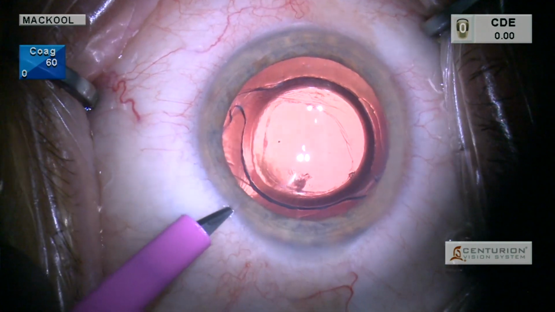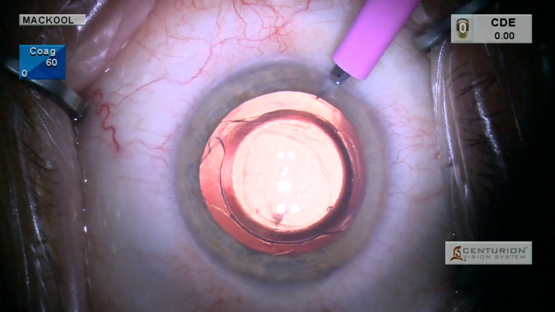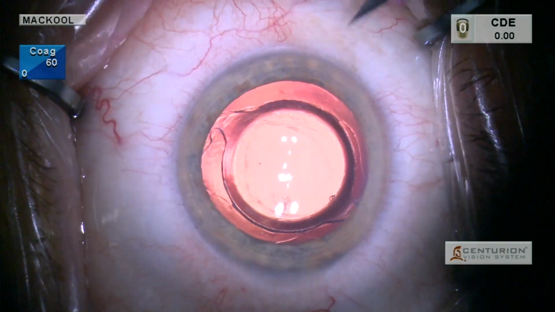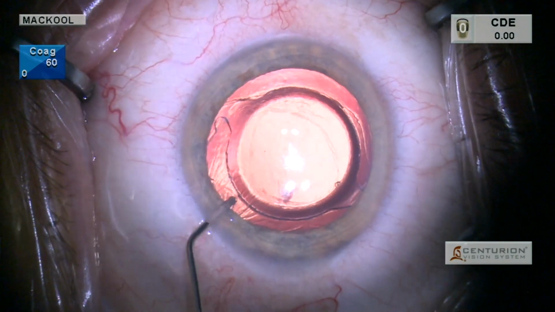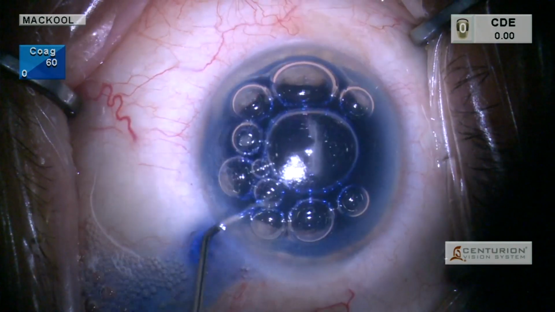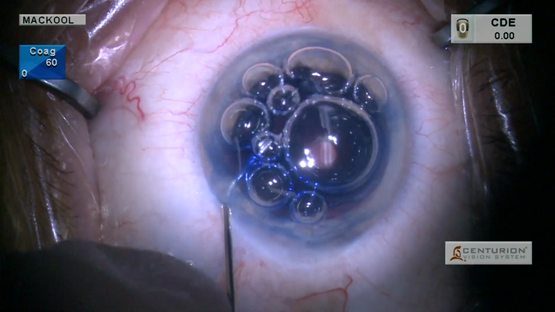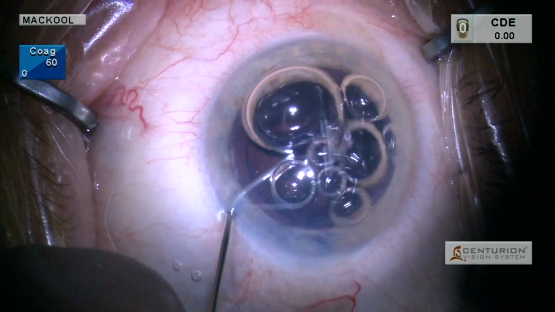So we're going to begin by making two side port incisions on opposite sides of the eye. That's the entry through which we'll eventually prolapse the optic. And here I'm going to stain the anterior capsule if I can, because it's kind of difficult to see the edges of the anterior capsule with the edge carrier on the optic, if you will.